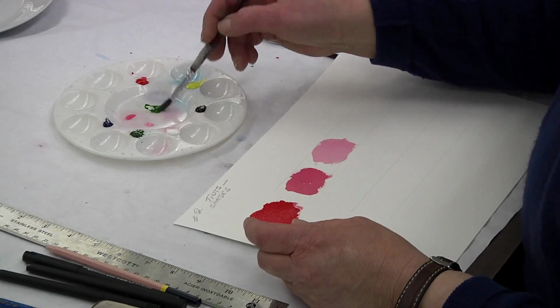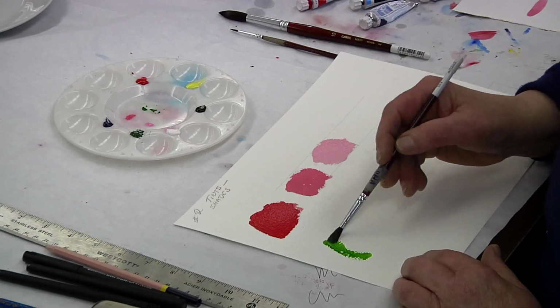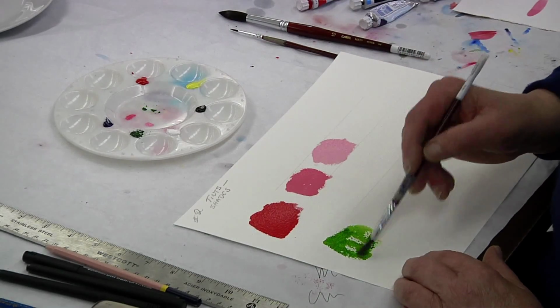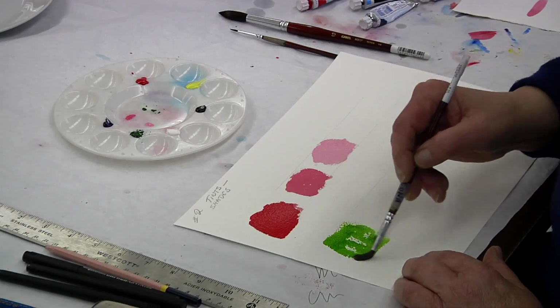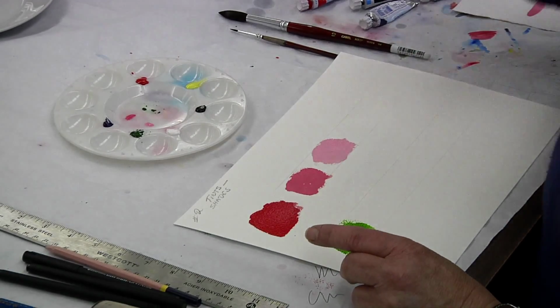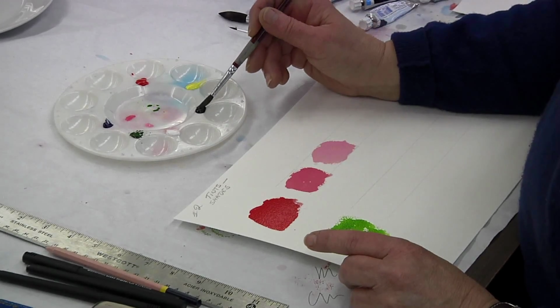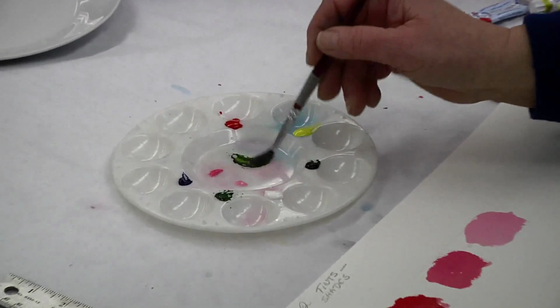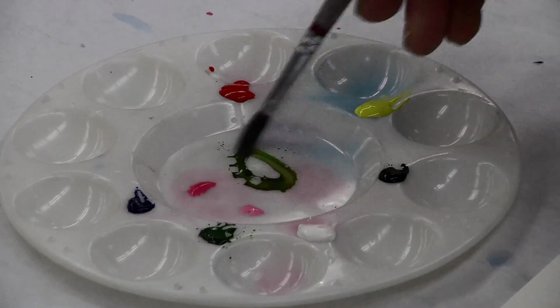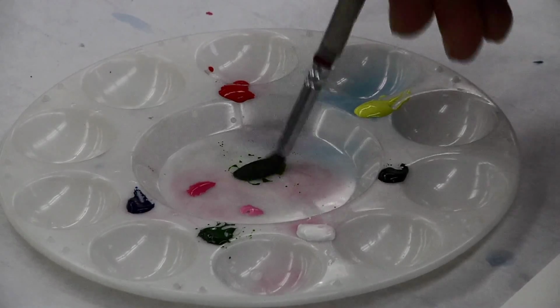And I'm going to lay down my pigment first, just to get some pure color going so that I can make a comparison. A little more water. And then with a touch of black, and again, black will affect that color very quickly.